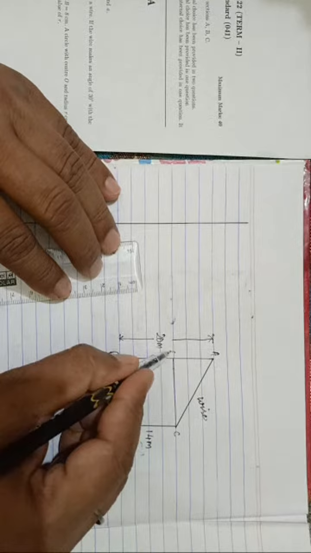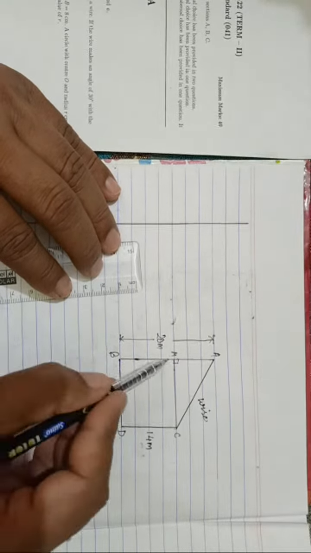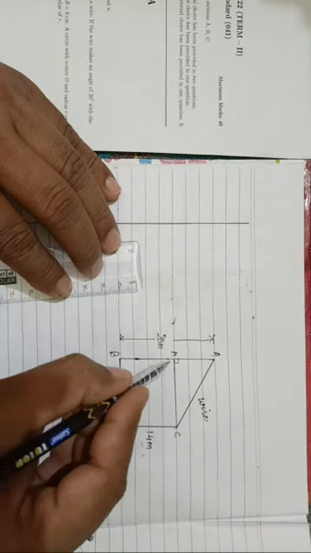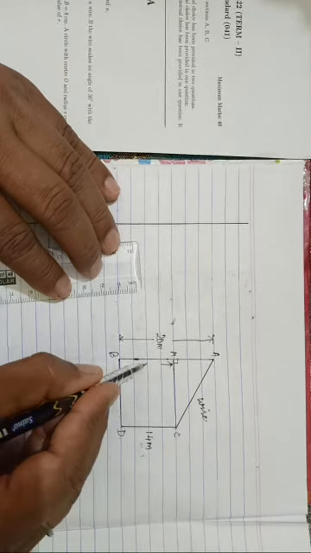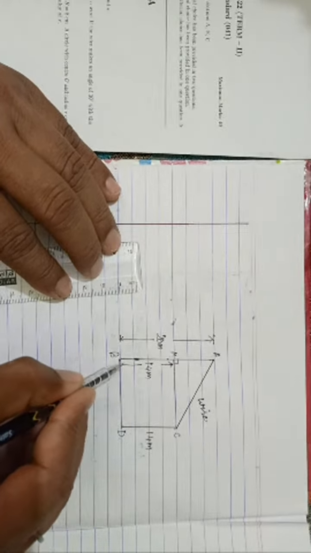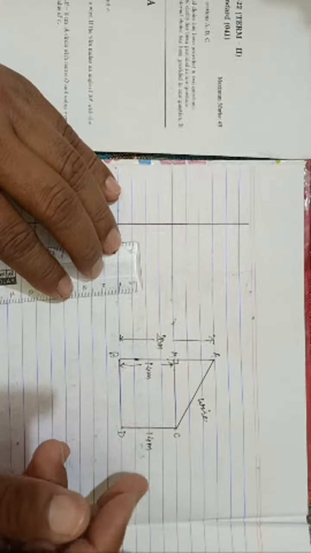Draw CM perpendicular to AB. So CD is equal to MB. Whatever the measure of CD, the same will be MB. It means it will be 14 meter till here. Actually you have to draw the diagram with the help of pencil and ruler.